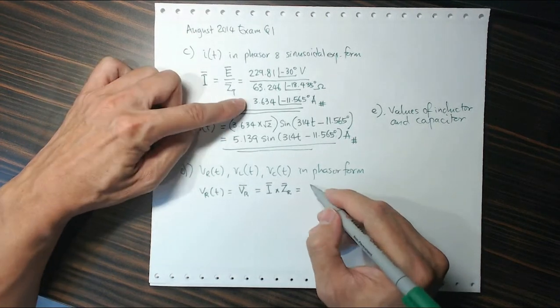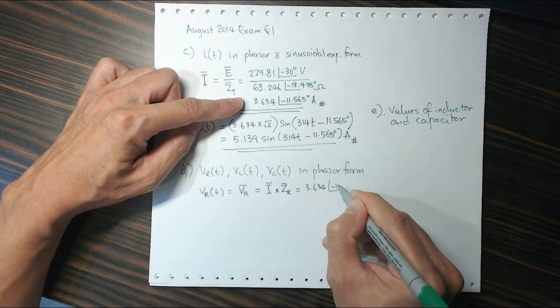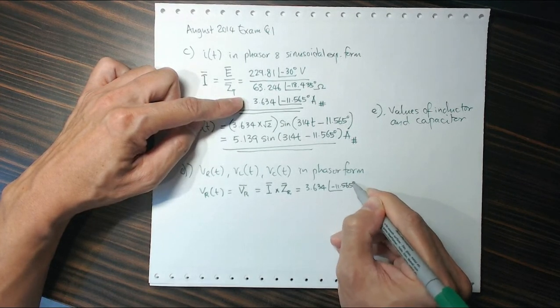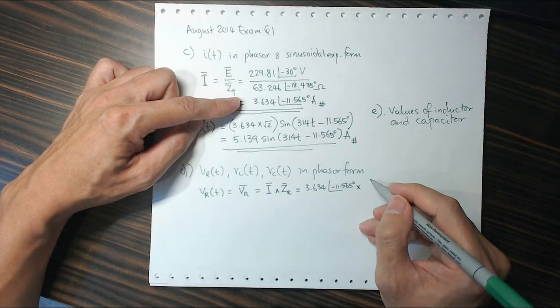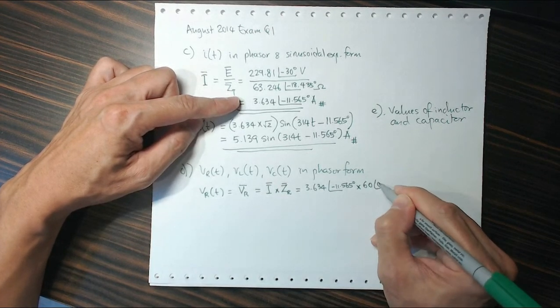So in this case, we have 3.634 at the angle of minus 11.565 degree multiplied by the resistance 60 ohms at the angle of 0 degrees.